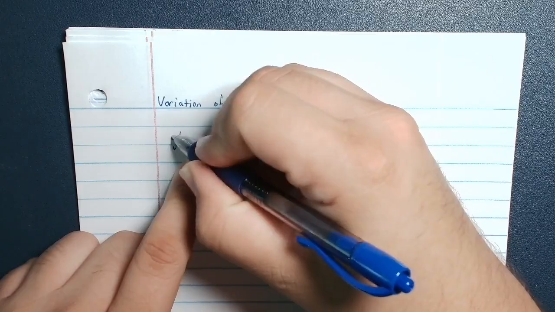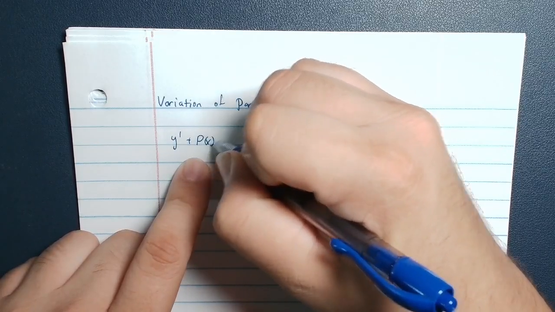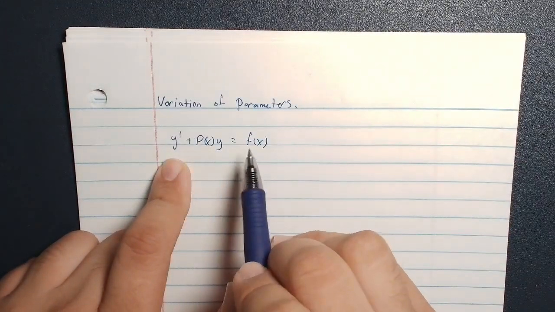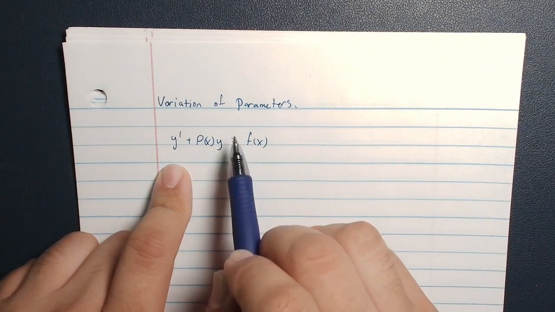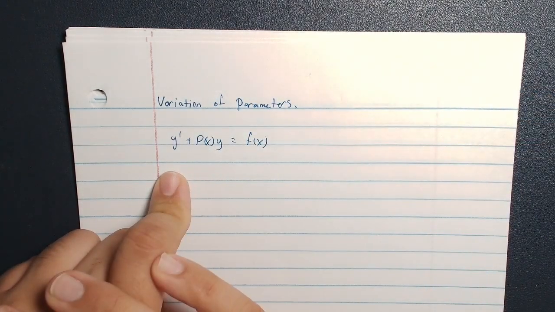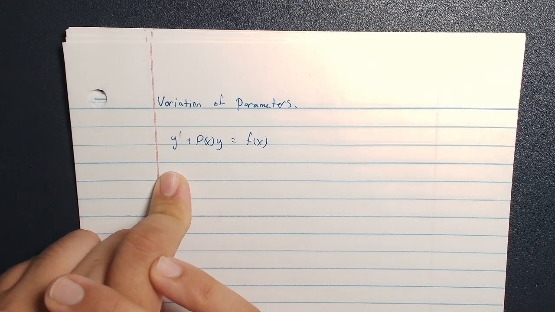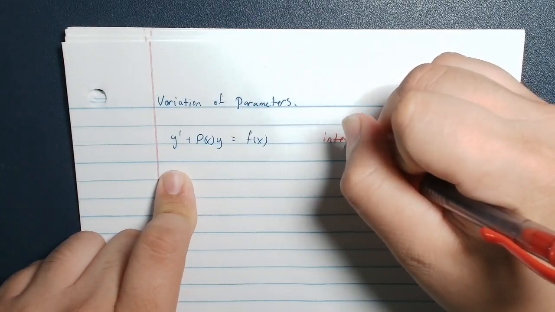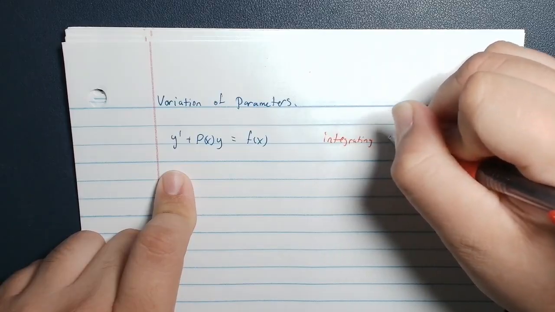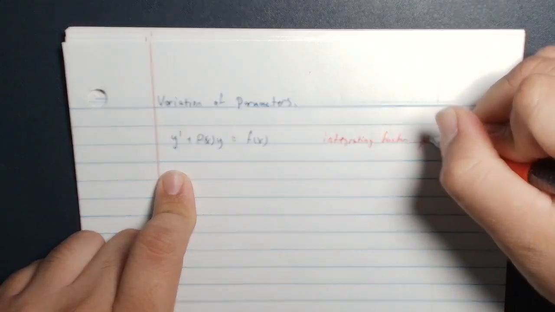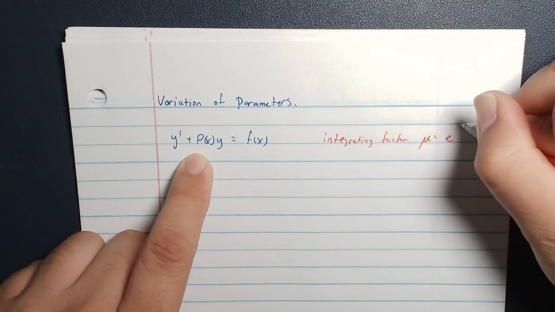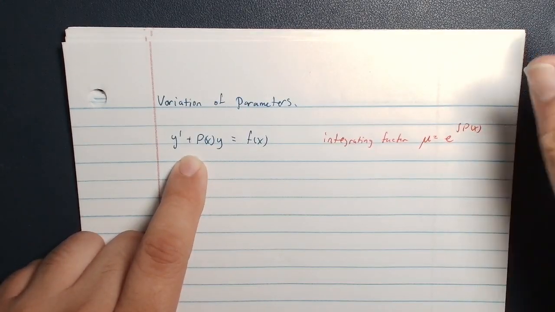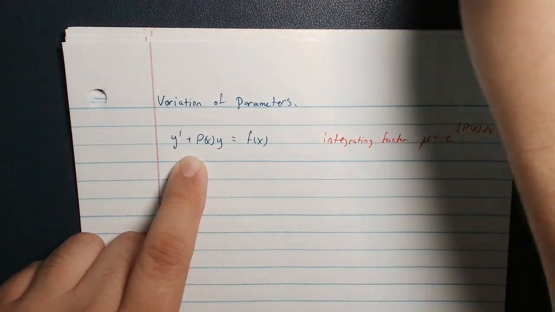Let's say I have y prime plus p(x) y equals f(x). Okay? Here's a first order problem in standard form. All right, well, we saw this all the way back in chapter 2. We did this by an integrating factor, right? Here we said, okay, we have an integrating factor, and that integrating factor is what we called mu, and we found it by taking e to the integral of this coefficient function here with respect to x.